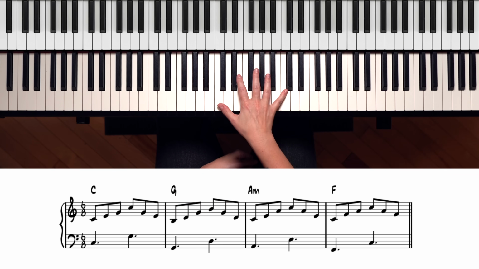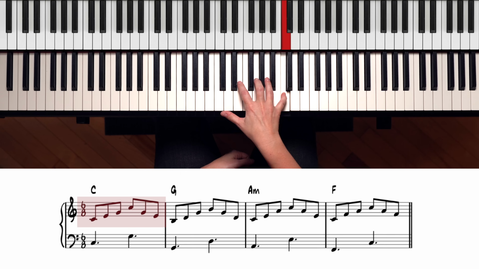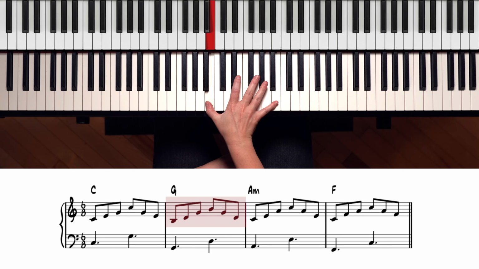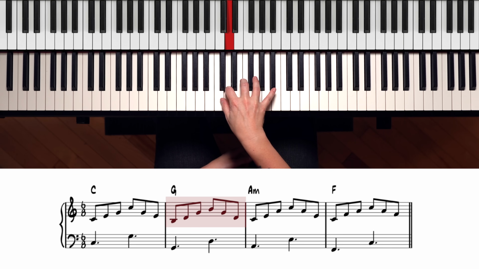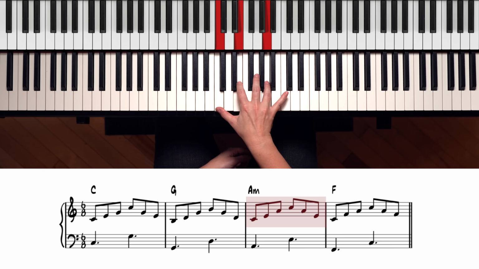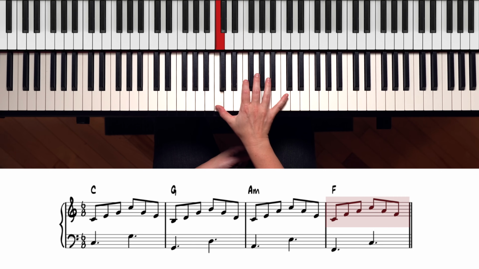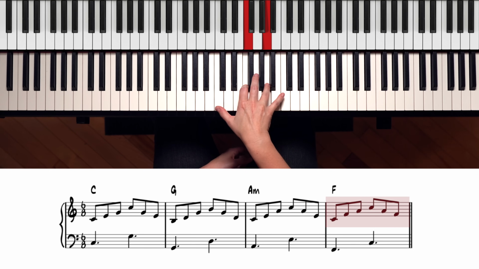So if I go from C, then we go to G, like this. Same thing on A minor. On A minor, our thumb is ready to play the third of A minor and go all the way here. And on F, we still keep this one and back to C.